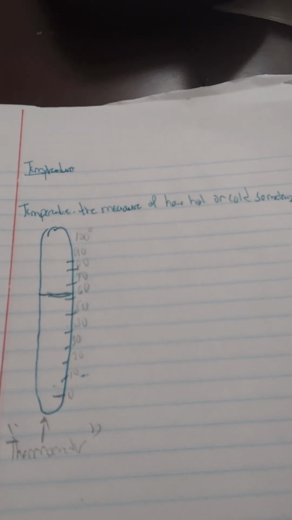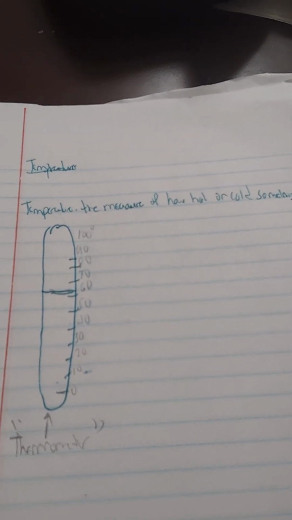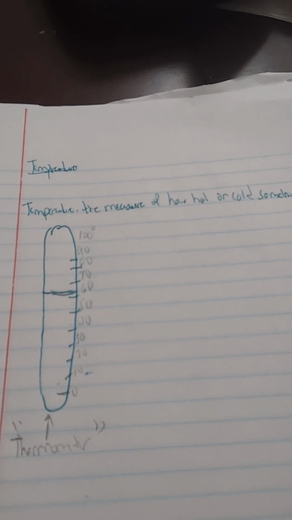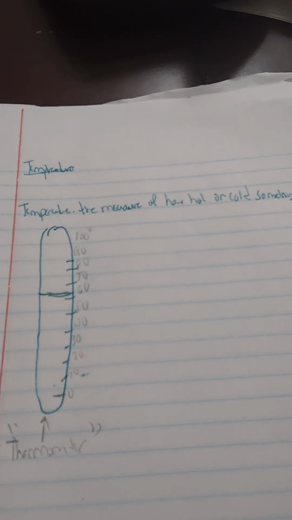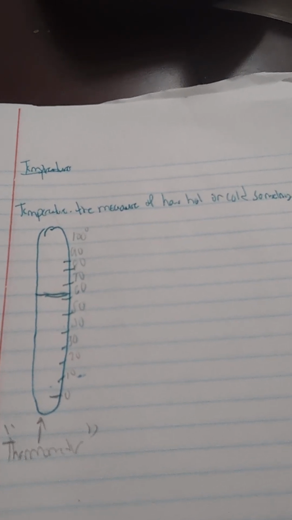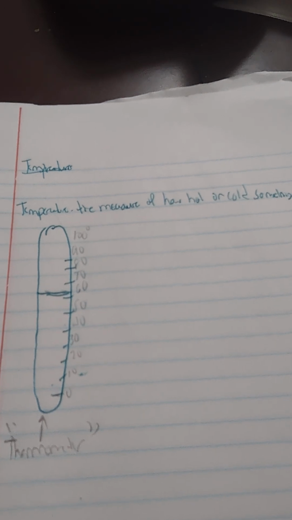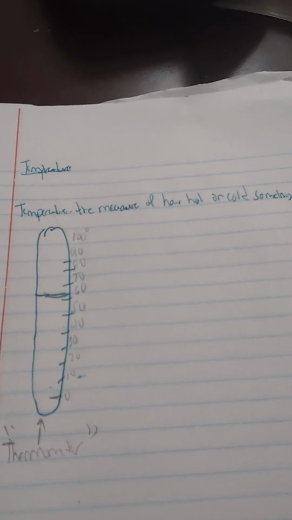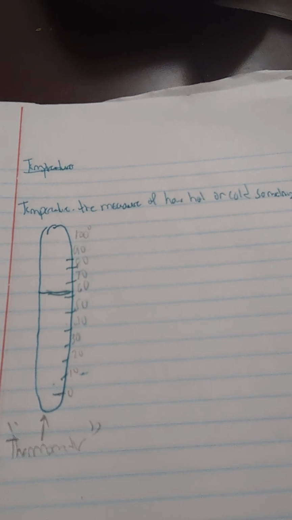Now, they have small thermometers that, for example, when a child is sick, you can use to measure a person's body temperature, like in the case of when a child has a fever, right? And you also have large thermometers. Large thermometers are used when you want to measure the temperature of a home, for example.